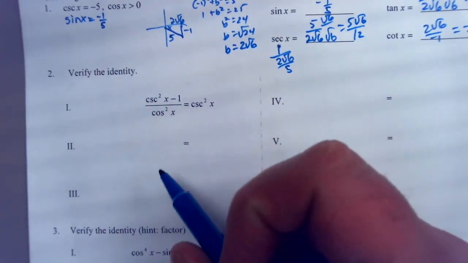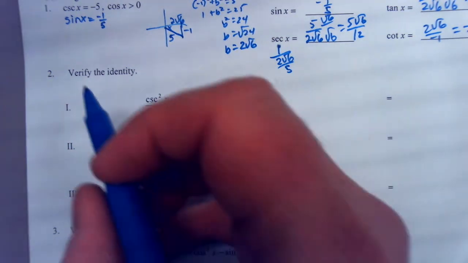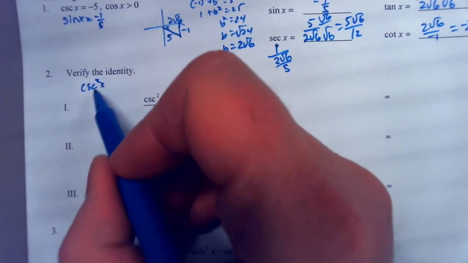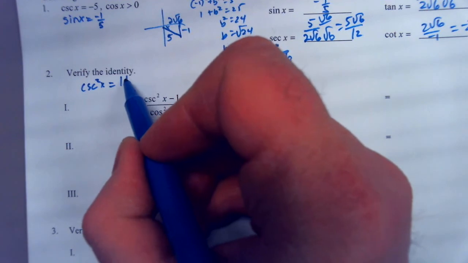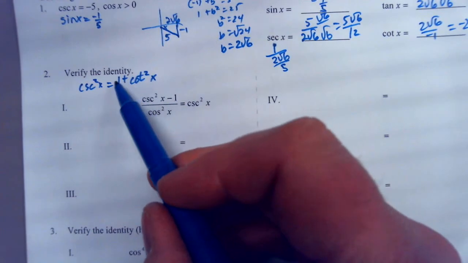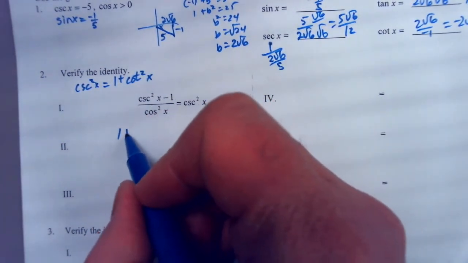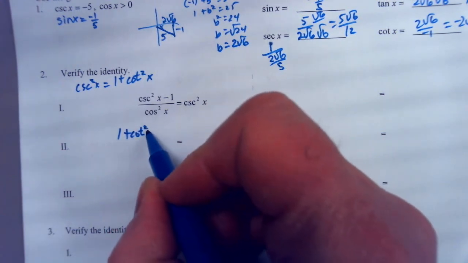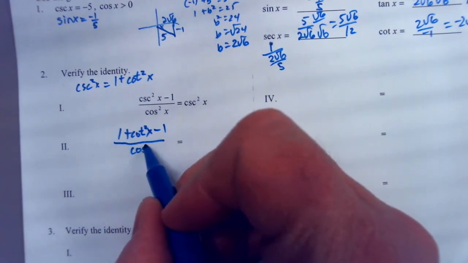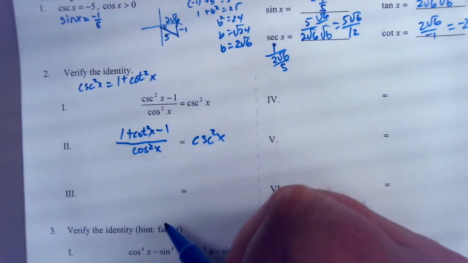In this one, we're going to use our identity. The cosecant squared of x is equal to 1 plus the cotangent squared. Where the cosecant is, I'm going to put 1 plus the cotangent. So I'm going to have 1 plus the cotangent squared x minus 1 over the cosine squared x. And that's going to be equal to the cosecant squared when we get there.